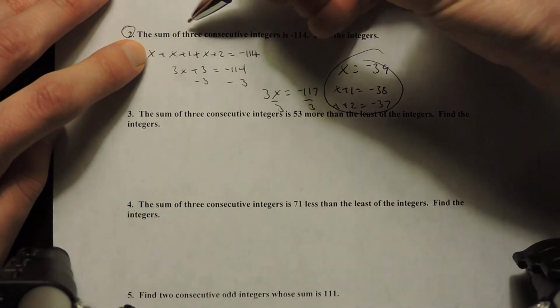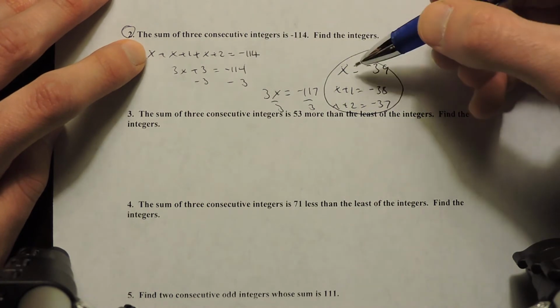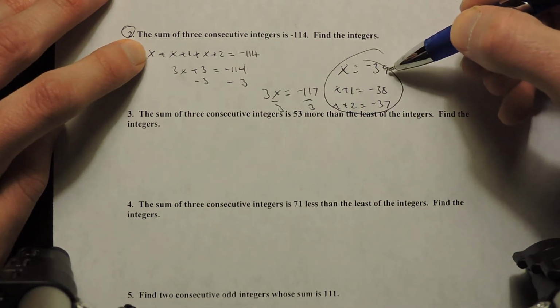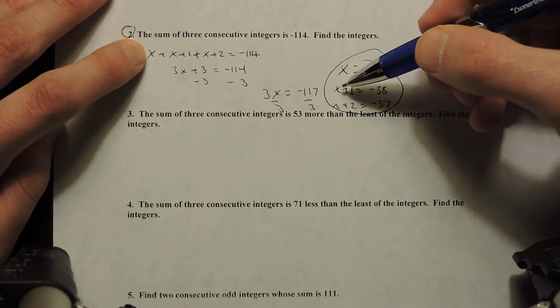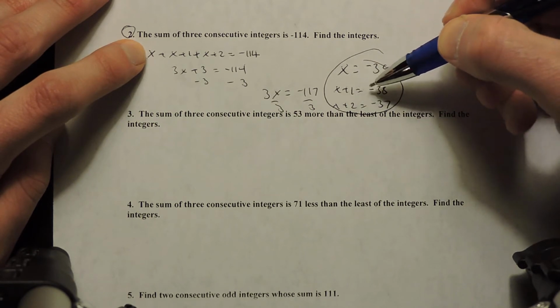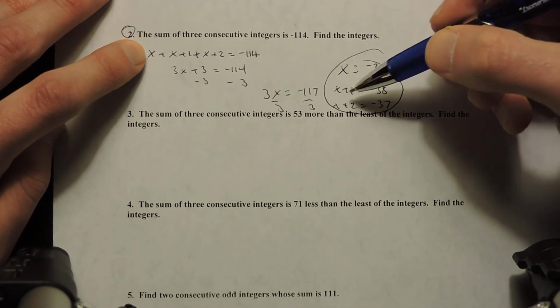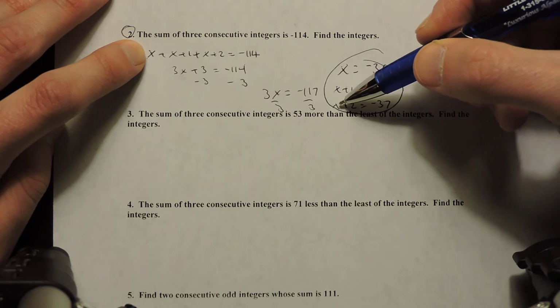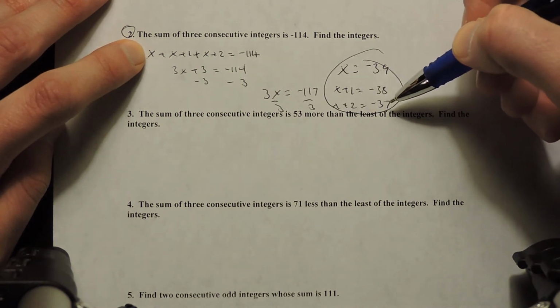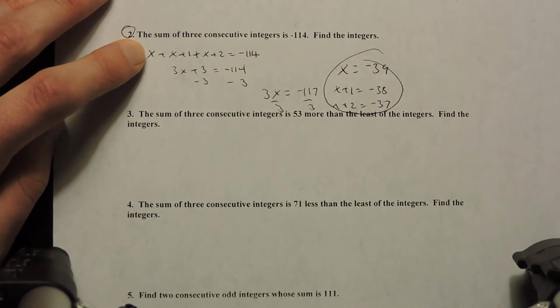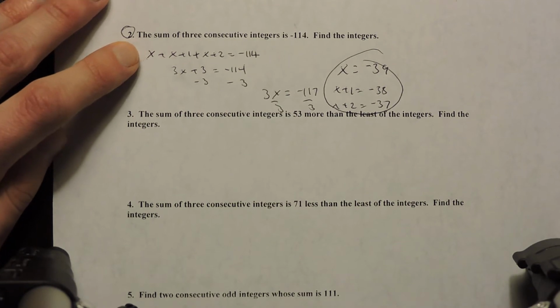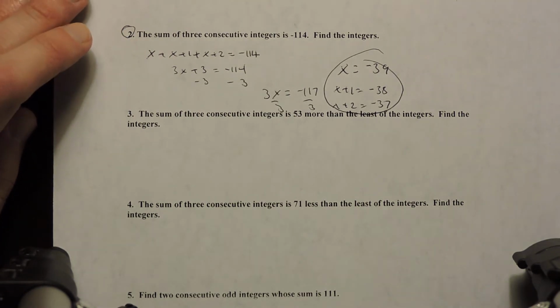Now it said consecutive integers, so x equals negative 39, which we solved for. So x is negative 39, plus 1 equals negative 38, and negative 39, which is x, plus 2 equals negative 37. Okay? So, I'll do 2 more with you guys on this one, and then you can do them on your own.